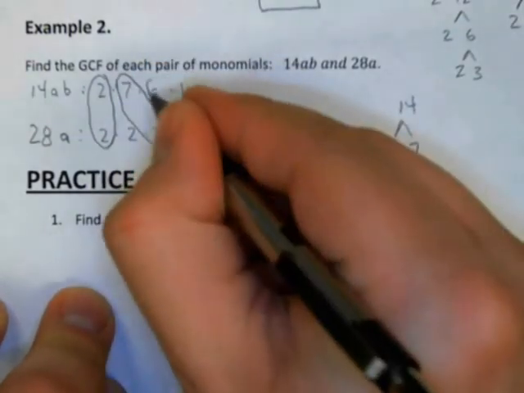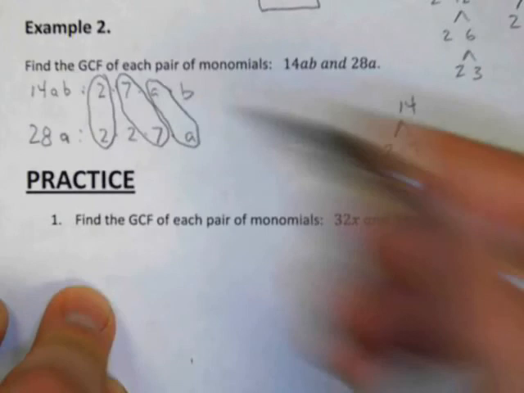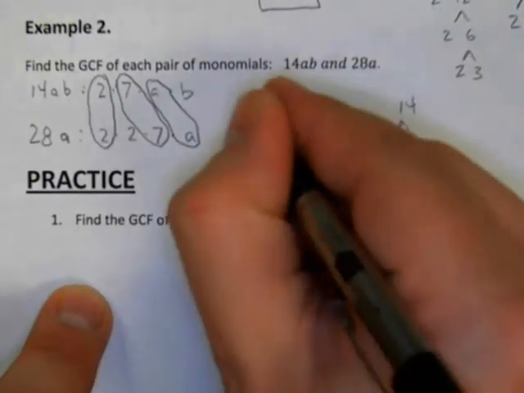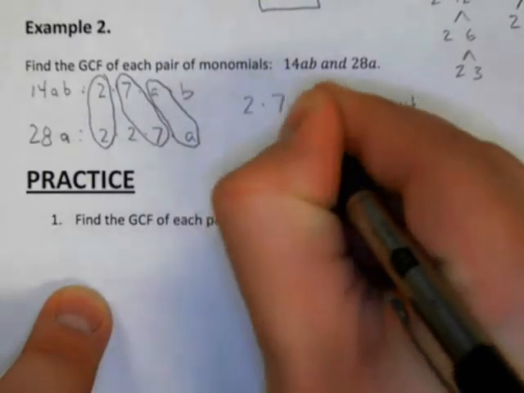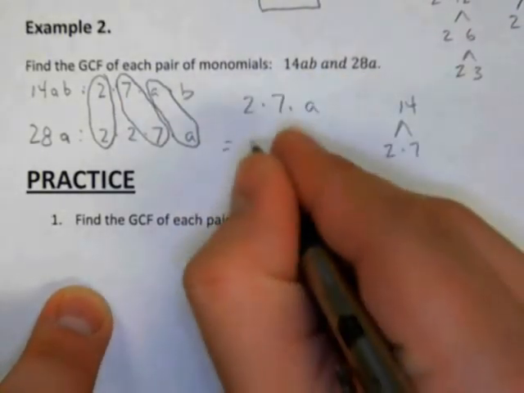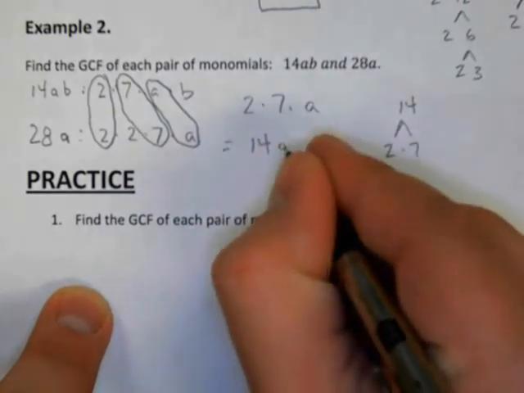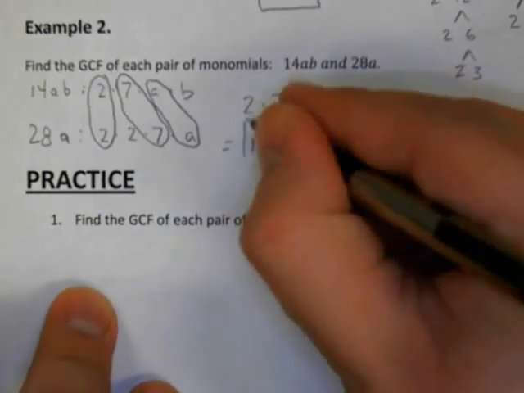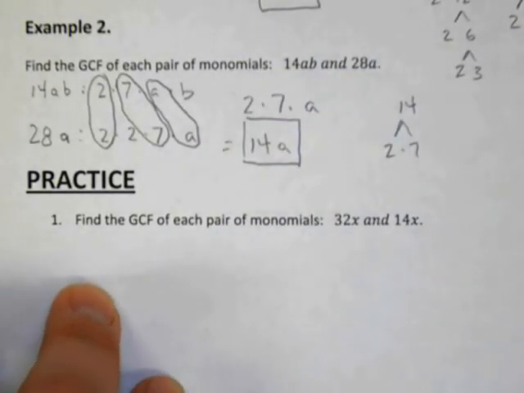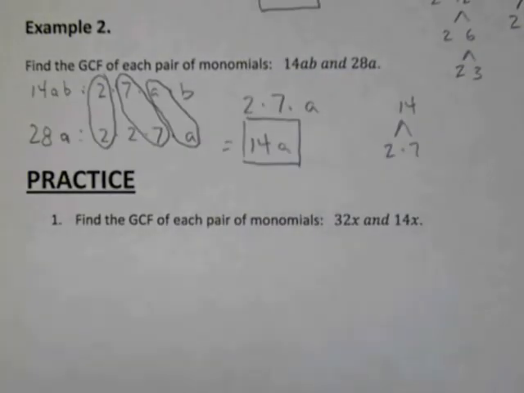And we do have the A's. But nothing else can be taken out of that. And so we're going to take 2 times 7 times A. We can simplify this by doing 2 times 7 is 14, and we're left with just A. So the greatest common factor of each of those monomials is 14A.